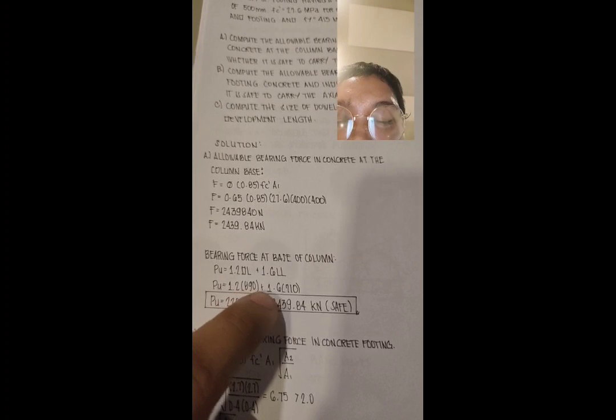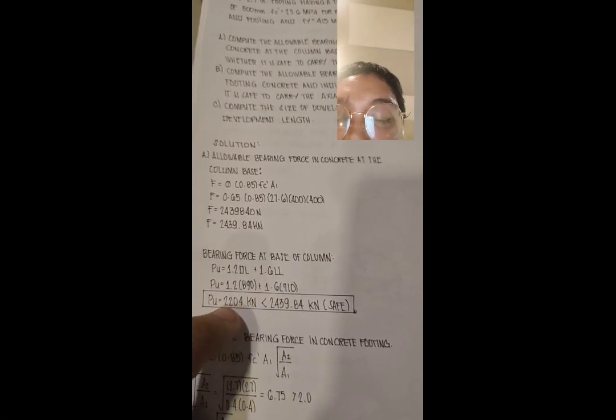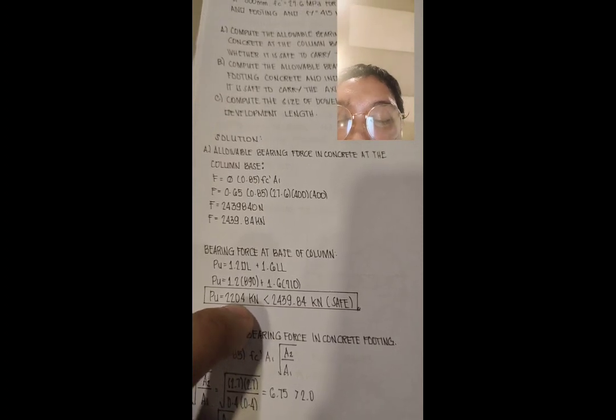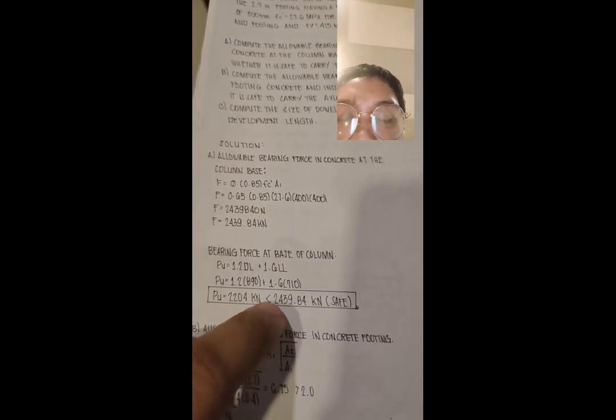Bearing force at base of column is Pu, equal to 1.2 dead load plus 1.6 live load. For Pu we have 1.2 times 890 plus 1.6 times 710. So we get Pu is equal to 2,204 kilonewton, less than 2,439.84 kilonewton. So therefore it is safe.